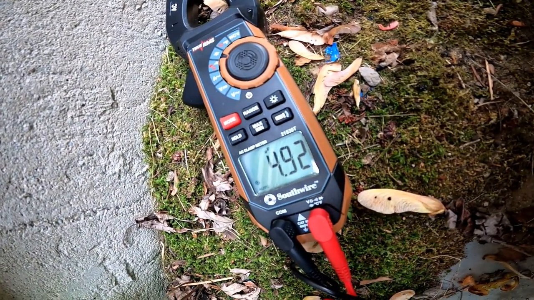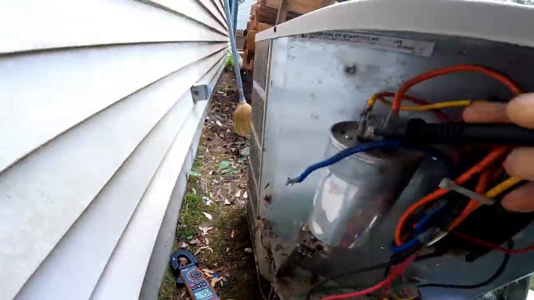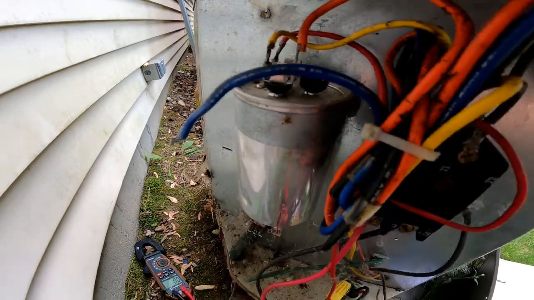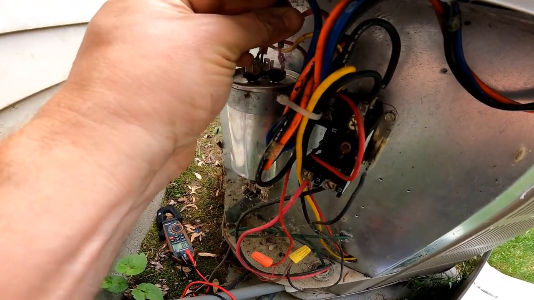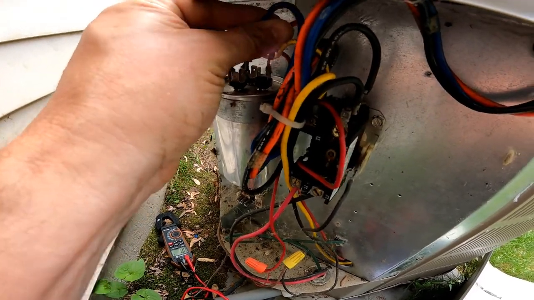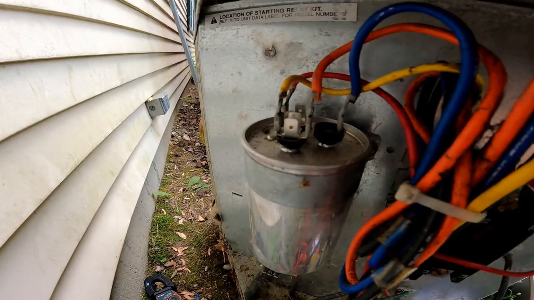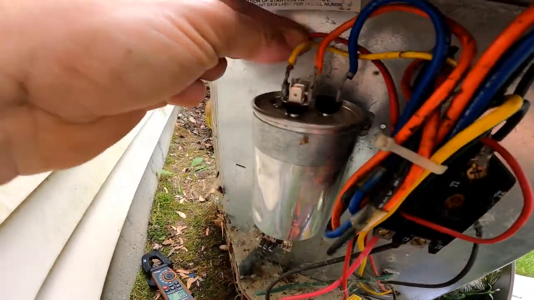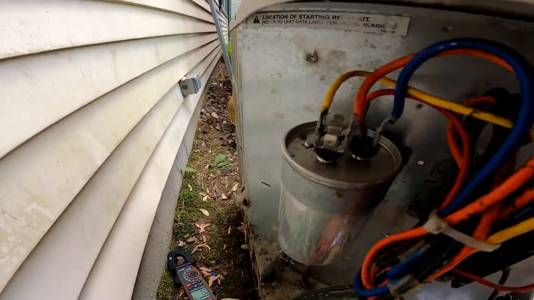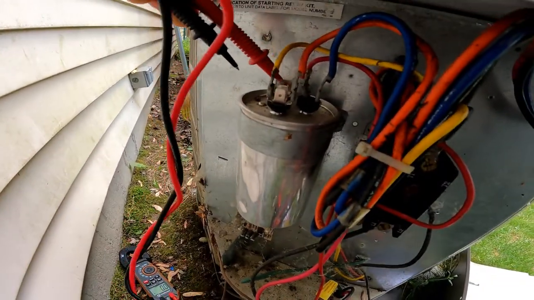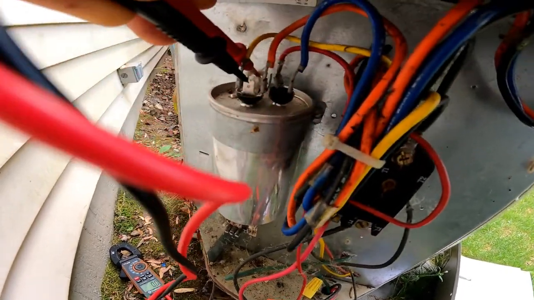4.92. All right. So that's on the fan. So the fan is good. So this capacitor, based on what we're expecting to see. All right, this capacitor on the fan side is 4.92, and then let's just double check because I want to make sure that we're seeing the same thing, because this is actually going to be really good. Because I'm about to show you something that's really going to blow your mind.